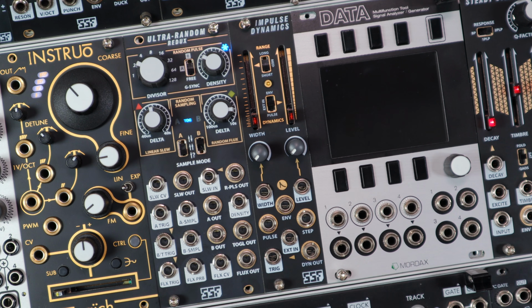Hello and welcome to this free patches video with the Steady State Fit Impulse Dynamics, a 6 HP module that injects life and musicality into your patches. Here's what's to come.